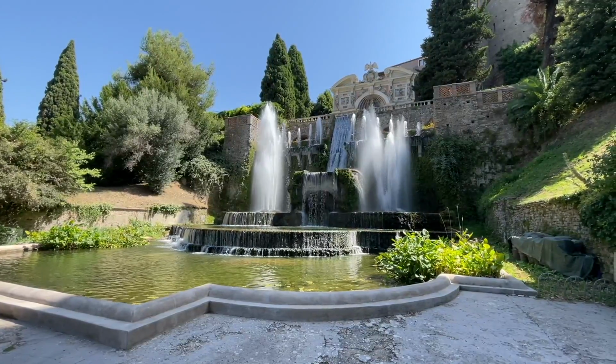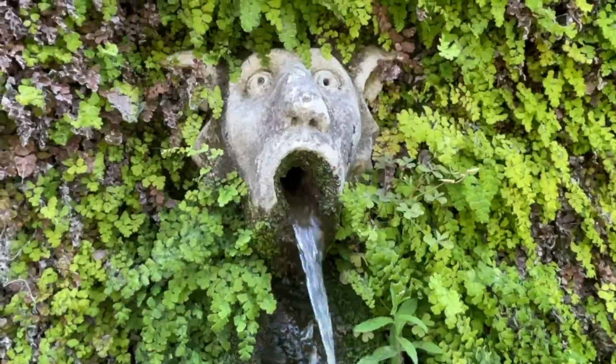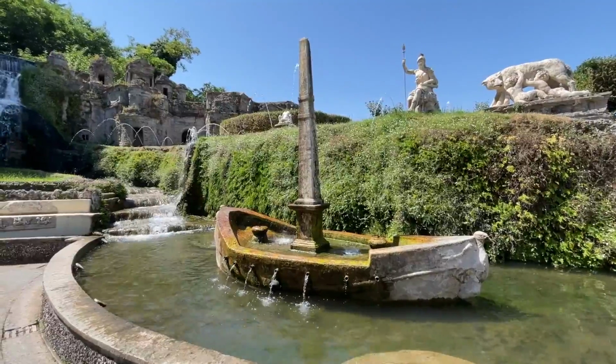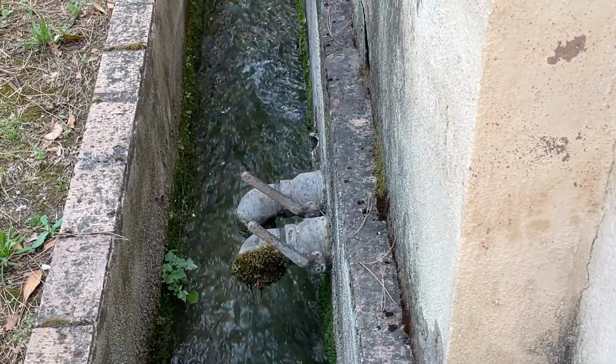There are over 50 fountains and over another 1,000 water features, including waterfalls and spouts and ponds. And all of it was fed by gravity, or is fed by gravity. There are no pumps. So it was an amazing achievement of hydraulic engineering from back in the 1500s. And of course, it's been restored recently because the villa had fallen into a state of disrepair.